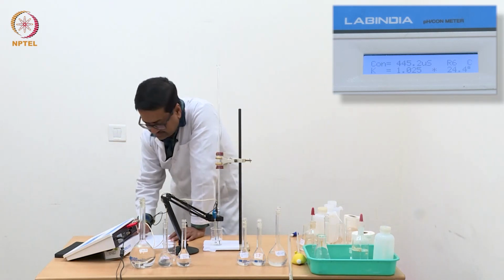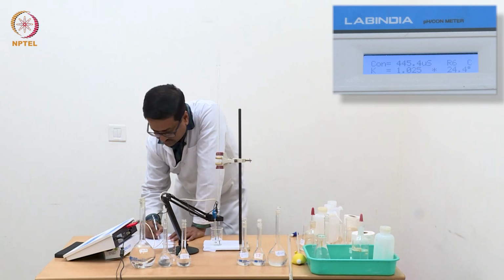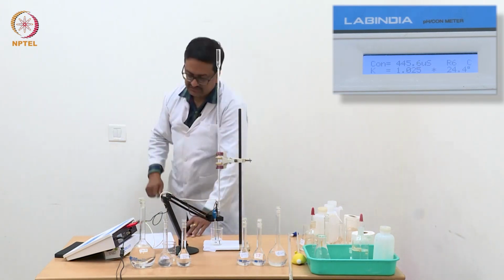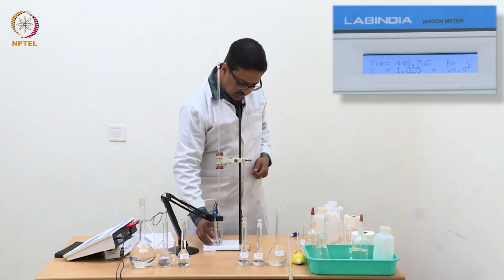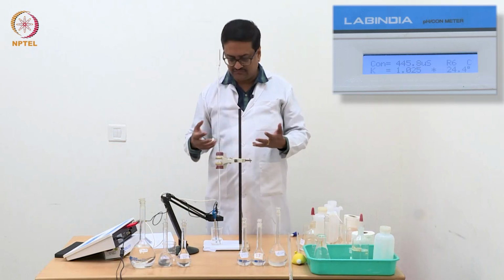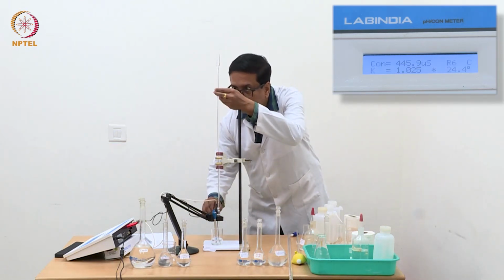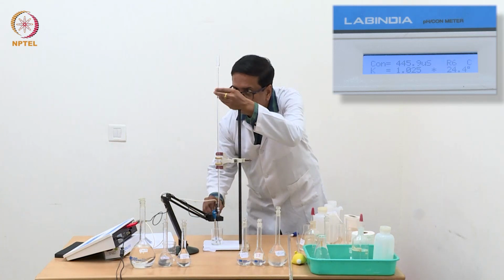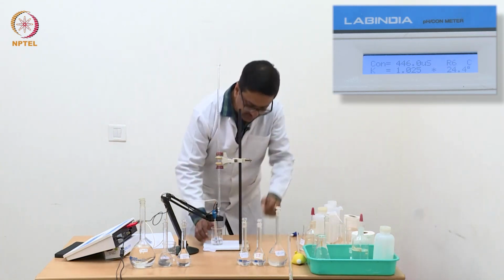So we see that the reading is not changing, 0.445, that is 445.5 microsiemens. So for the last 3 readings, the conductance has not changed at all. So we are reaching a region where we will see a straight line parallel to the x-axis.